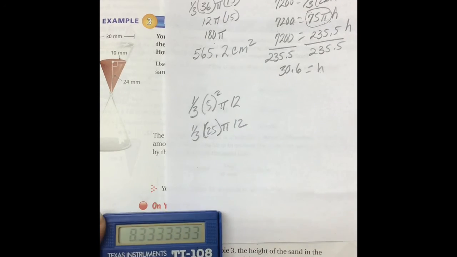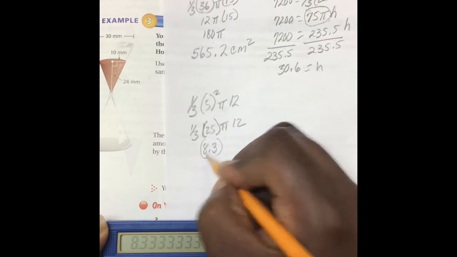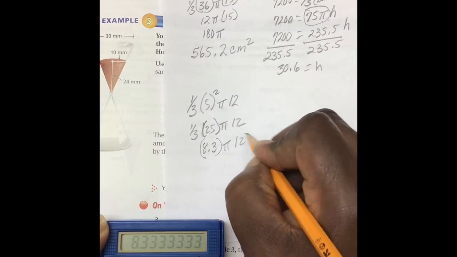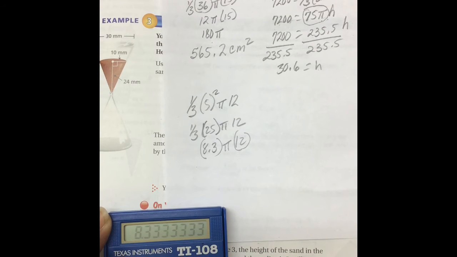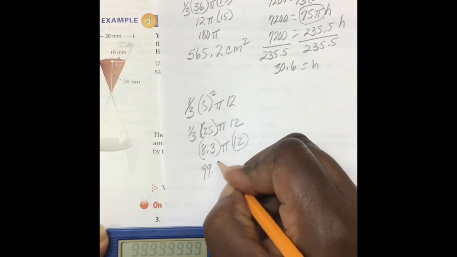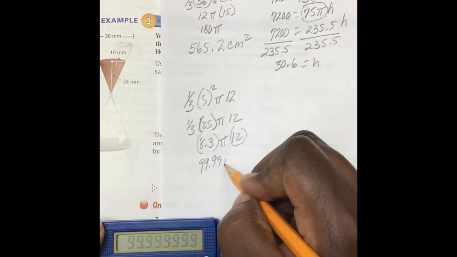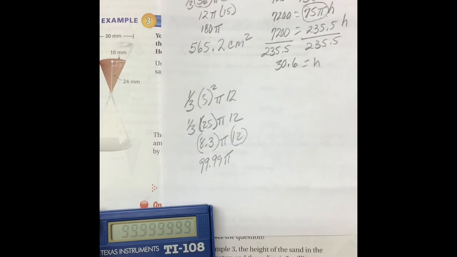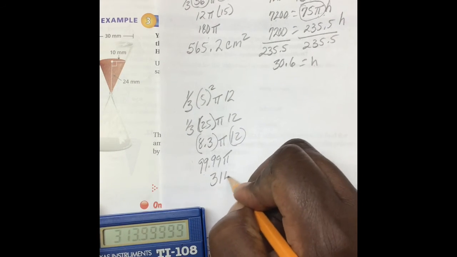So we would take the 25 and divide it by 3, which would give us 8.3. So we have 8.3 pi times 12, which would give us 99.99, which is ultimately 100. So we would take that times pi, 3.14, and we would get basically 314, okay?